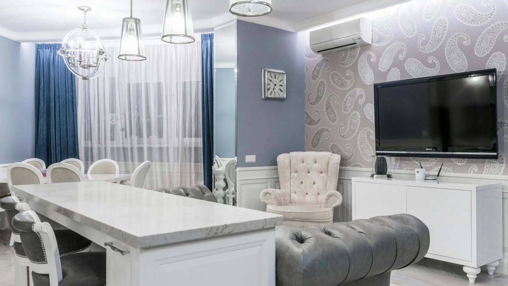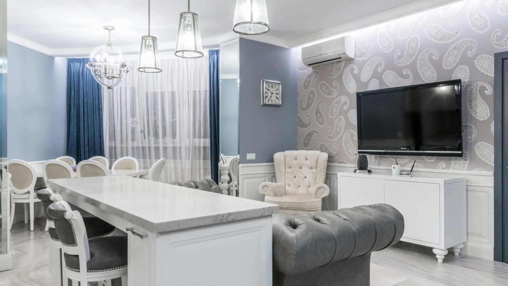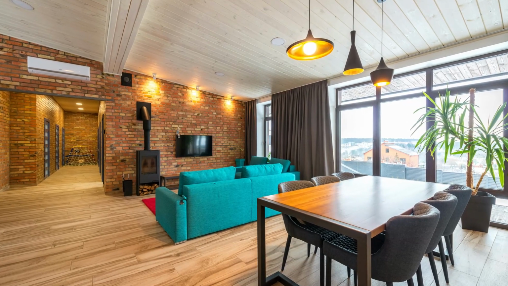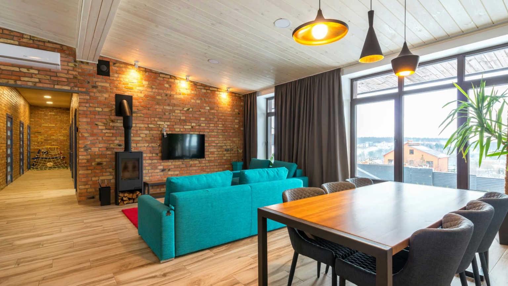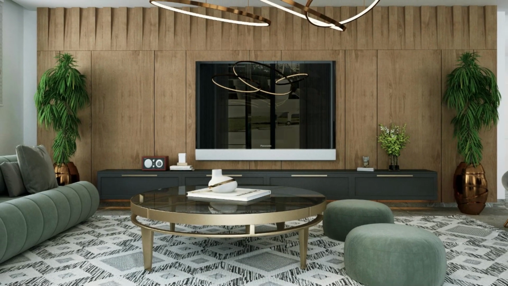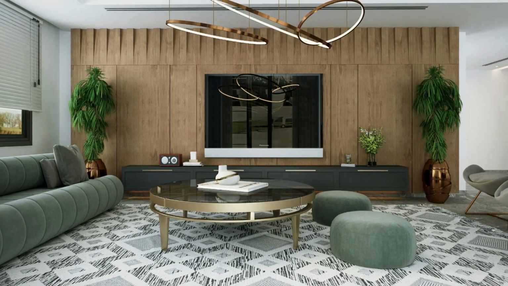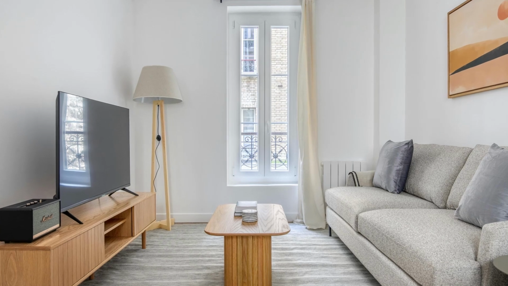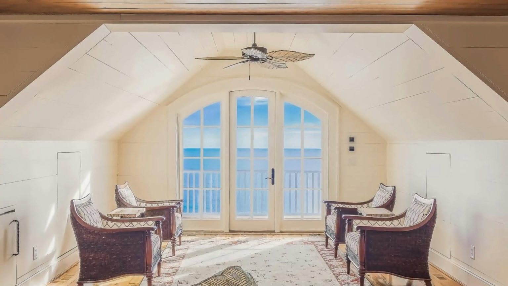Maximized space efficiency. One of the fundamental advantages of a functional living room is that it maximizes space efficiency. Every square foot of your living room should serve a purpose. By choosing multifunctional furniture, like coffee tables with storage, sofas that convert into beds, or ottomans that double as seating, you can make the most of your space. This is particularly important in smaller homes or apartments, where every inch counts. A functional layout ensures that your living room meets your needs without feeling cluttered.